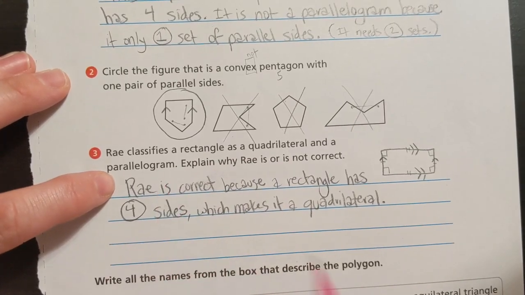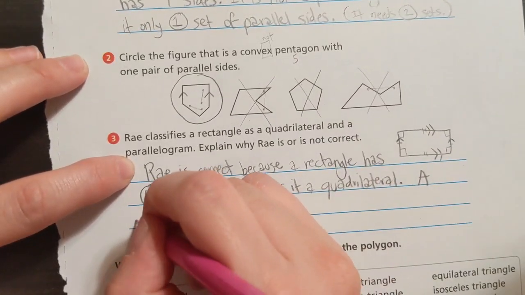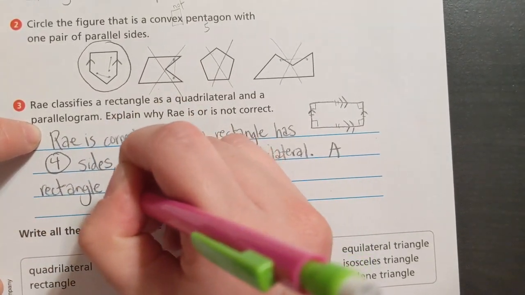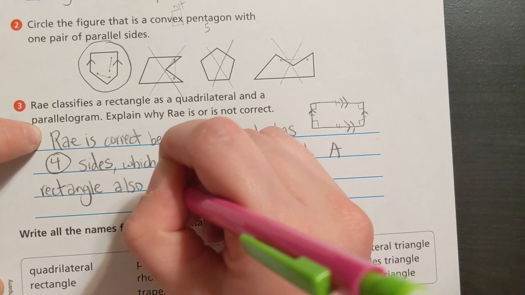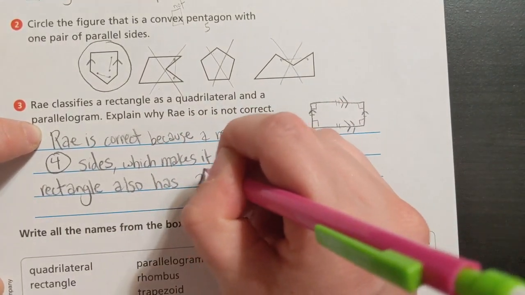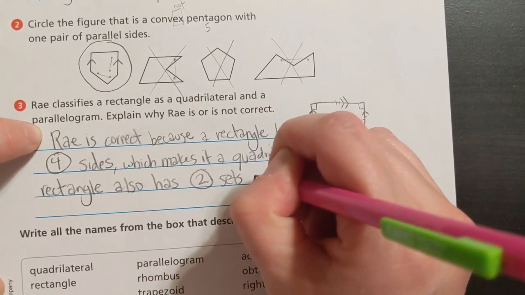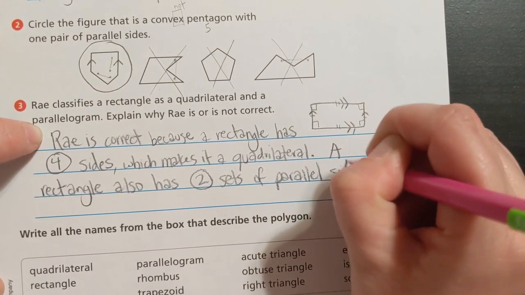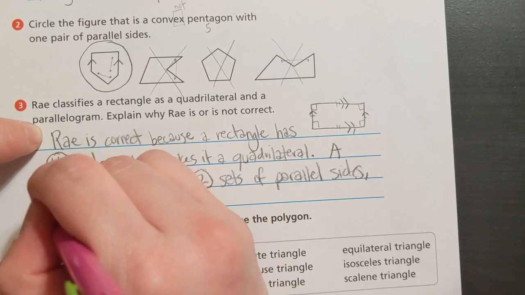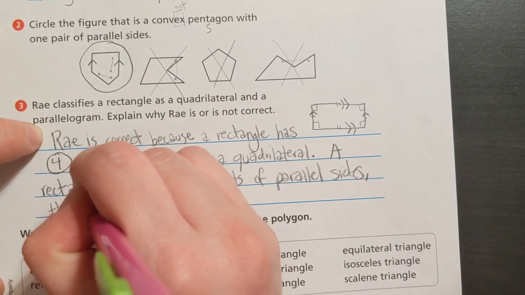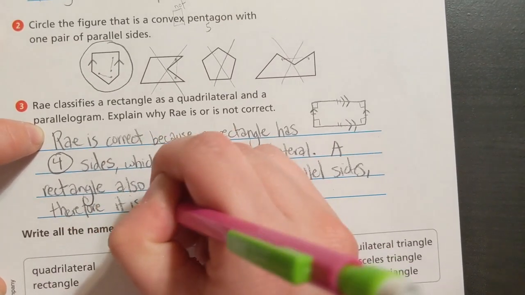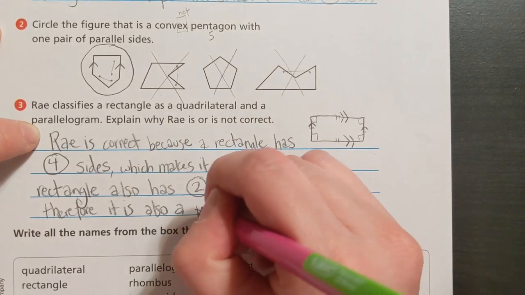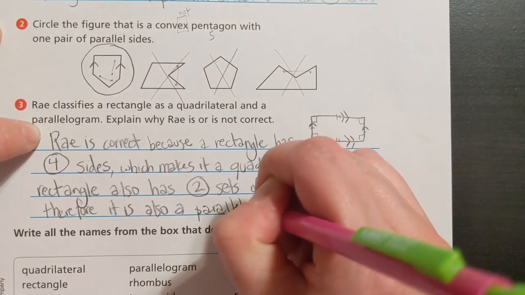A rectangle also has, now we're explaining the parallelogram part, a rectangle also has 2 sets of parallel sides, comma, therefore, it's a good vocabulary word, it is also a, hopefully you know the next word, parallelogram.